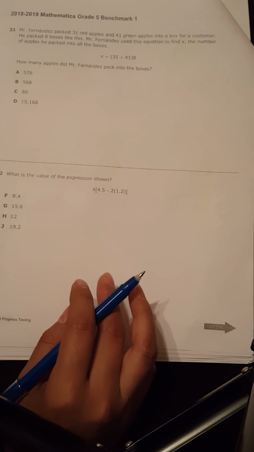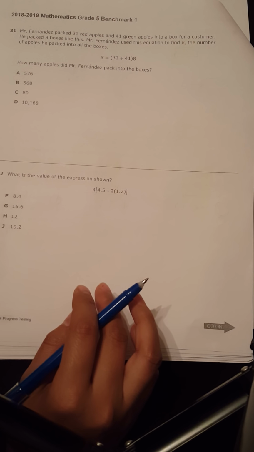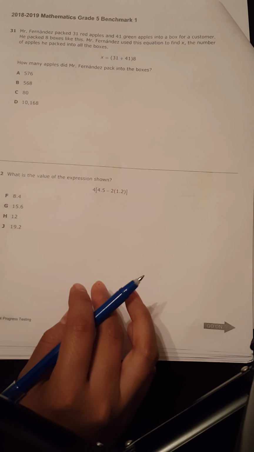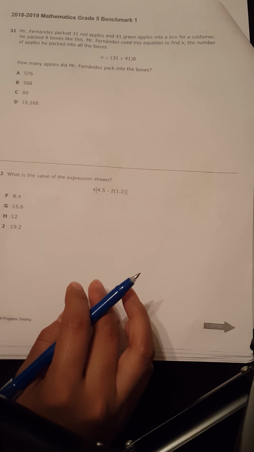Mr. Fernandez packed 31 red apples and 41 green apples into a box for a customer. He packed 8 boxes like this. Mr. Fernandez used the equation to find X, the number of apples he packed into all the boxes. How many apples did Mr. Fernandez pack into the boxes?